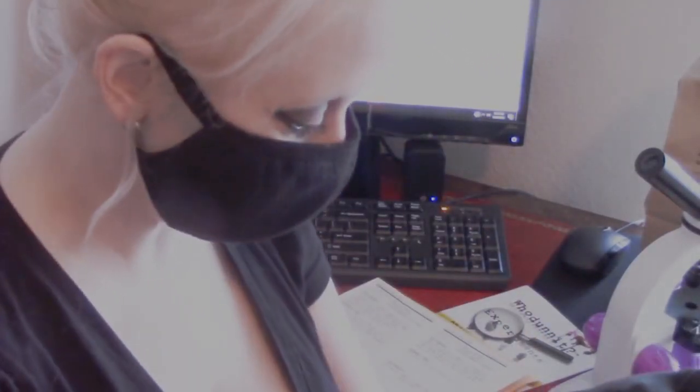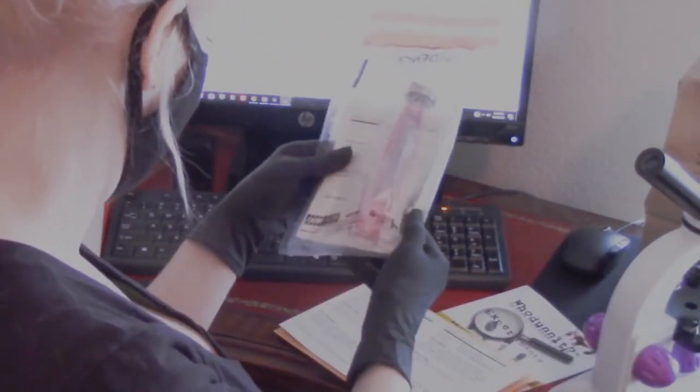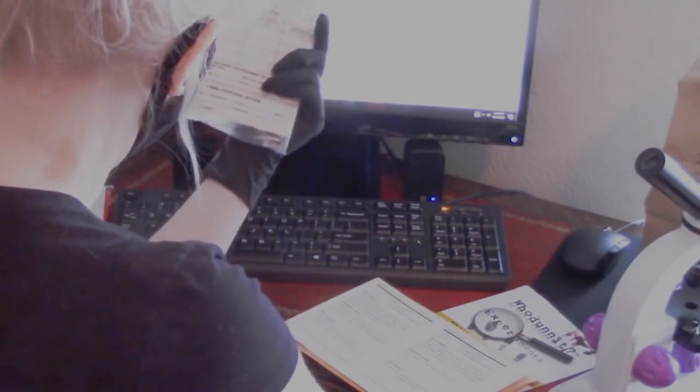So let's look and see what we have first. Here it says, cut below the dotted line to open.